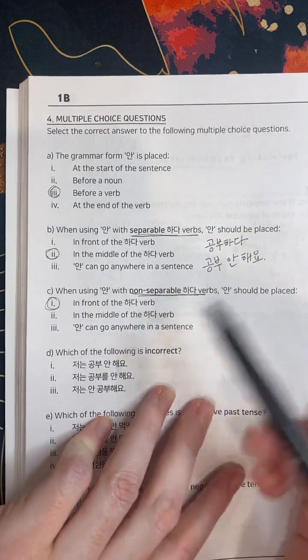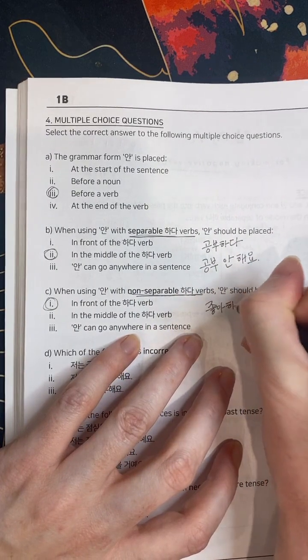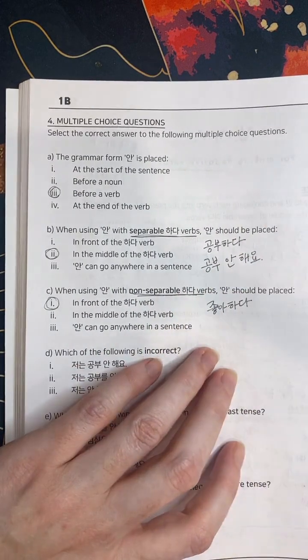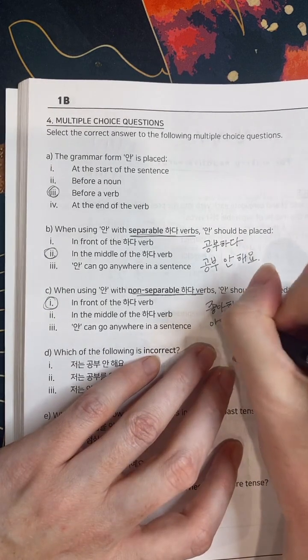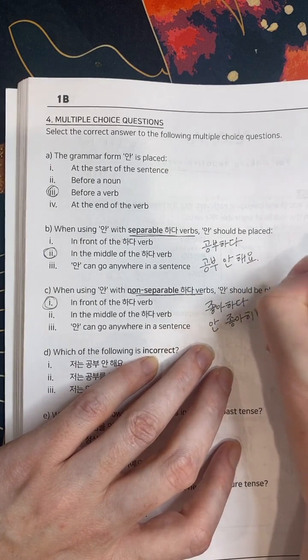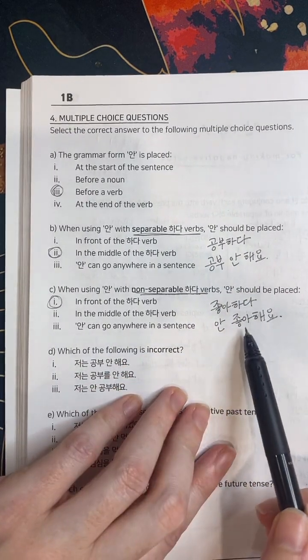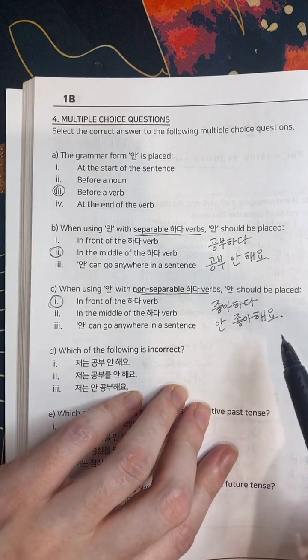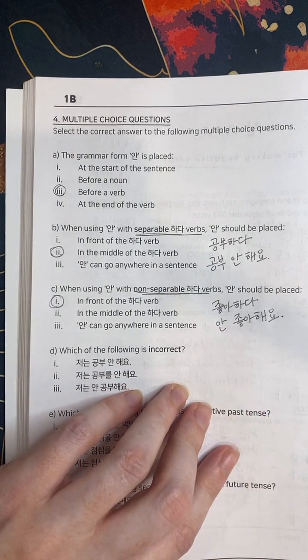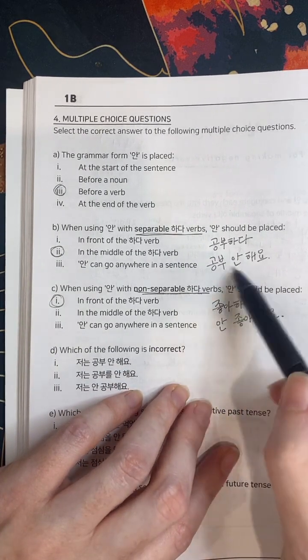Conversely, an example for this is a verb like 좋아하다, which means to like something, and that always becomes 안 좋아해요. So you could say 좋아 안 해요 and everyone would understand you, but it would sound very unnatural. You always should say 안 좋아해요 and 공부 안 해요.